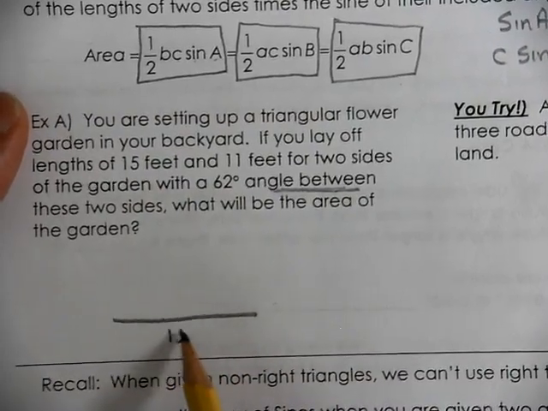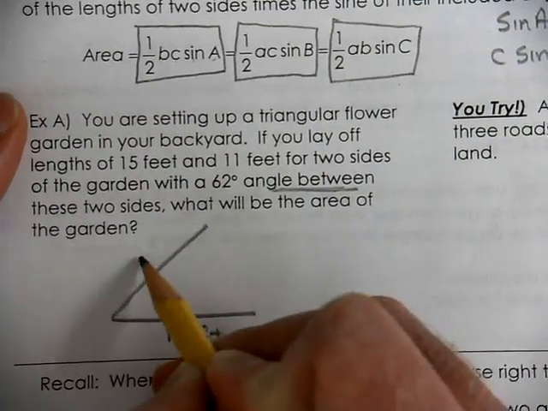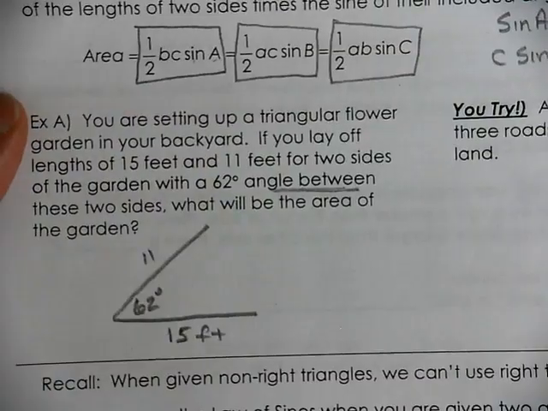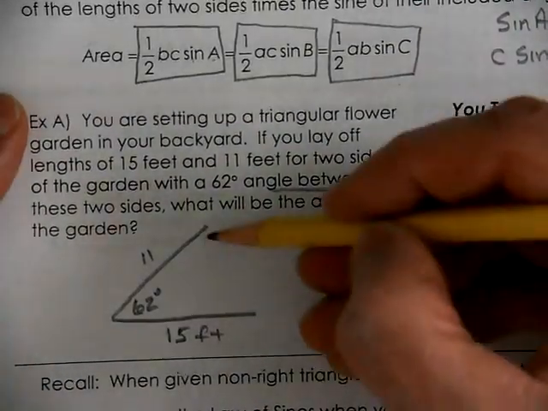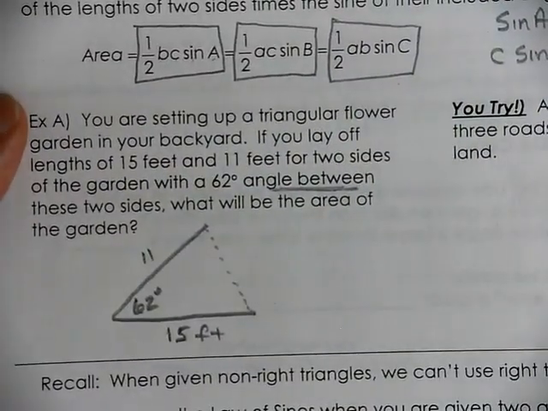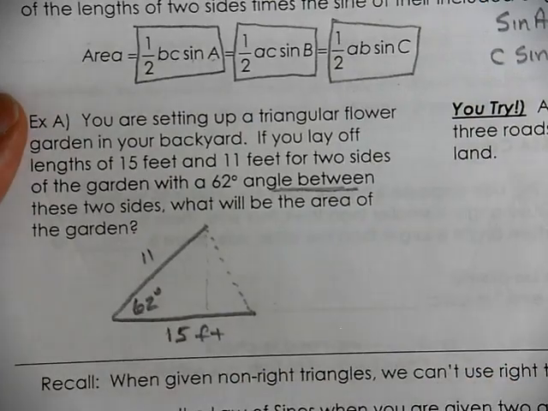So we're given 15 feet, we're given 11 feet, and 62 degrees in between. We don't even know what this side is. We don't particularly need it. We don't know what the height of the triangle is, but we don't particularly need it.